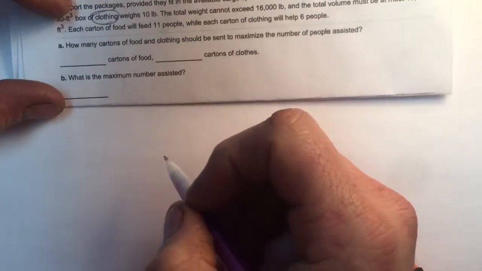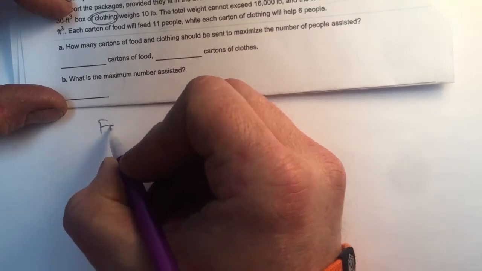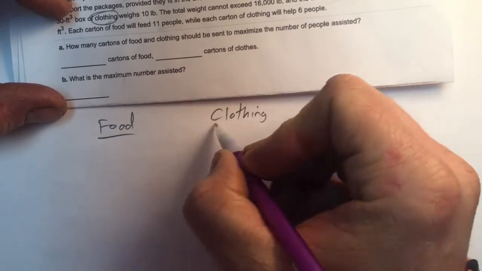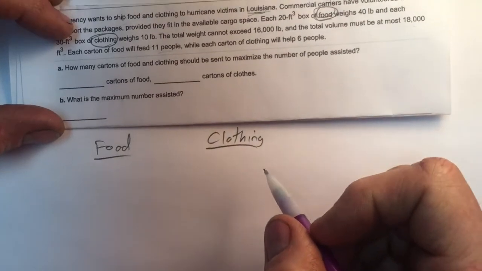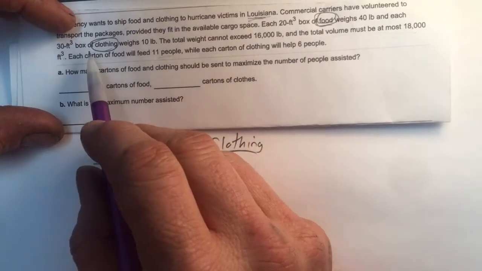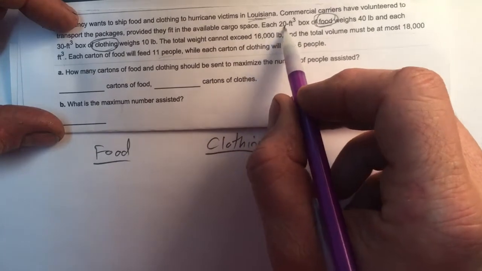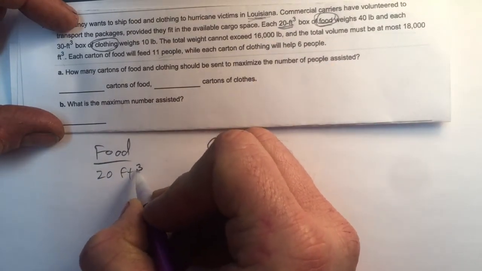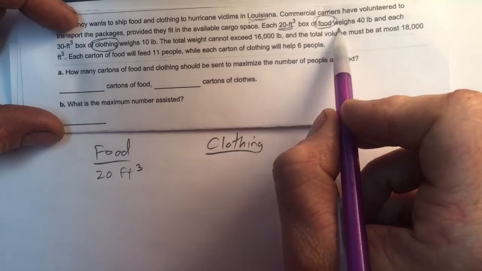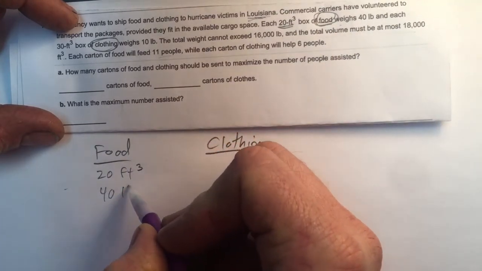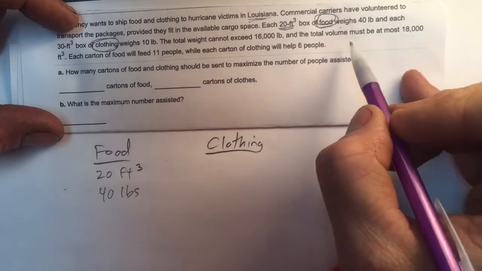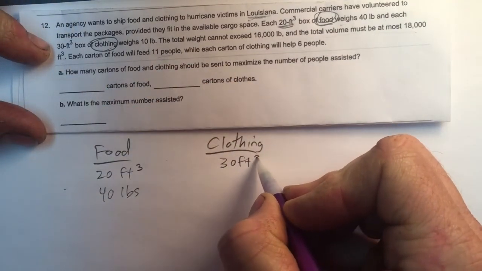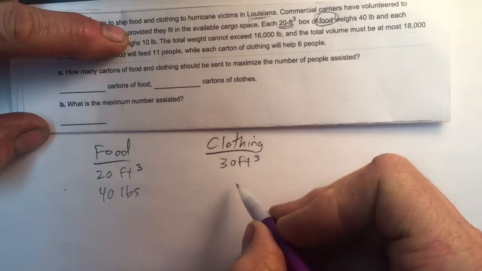If I write this down, I've got food, I've got clothing. Each 20 cubic foot box of food weighs 40 pounds, and each 30 cubic foot box of clothing weighs 10 pounds.